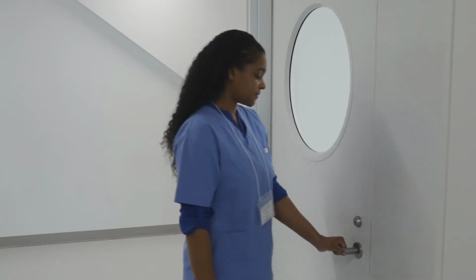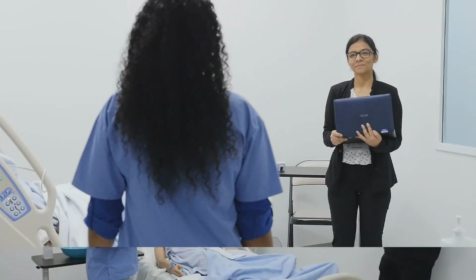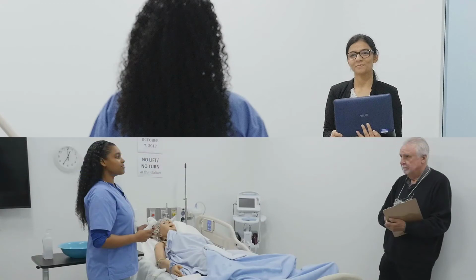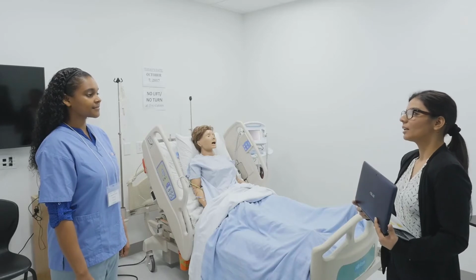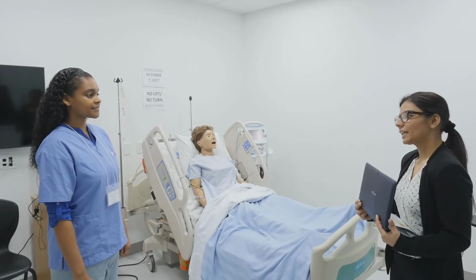When you first enter the room, you'll be greeted by an assessor. The assessor may either have a small laptop or tablet or a clipboard with paper on it. That's what they use to score your performance. You'll also notice cameras in the room that will record your performance. That's because we videotape every assessment for our records.